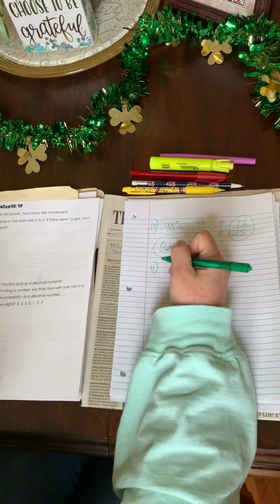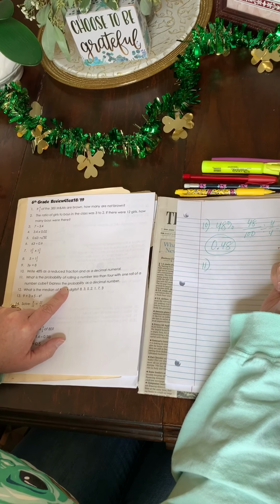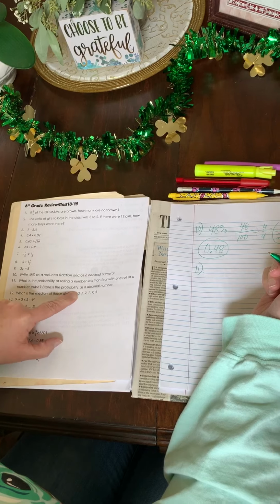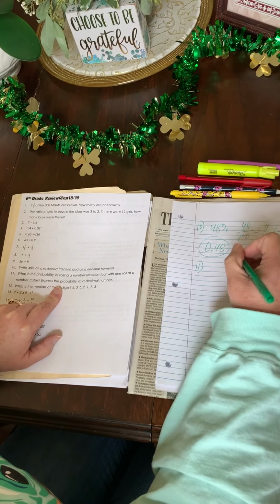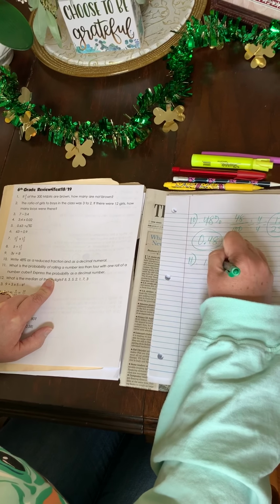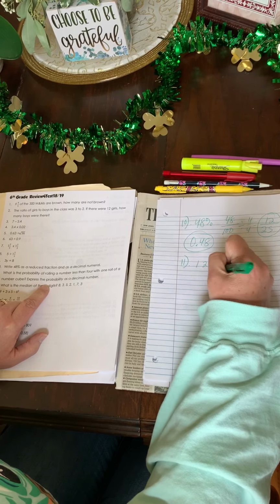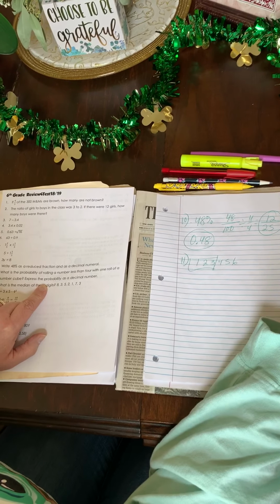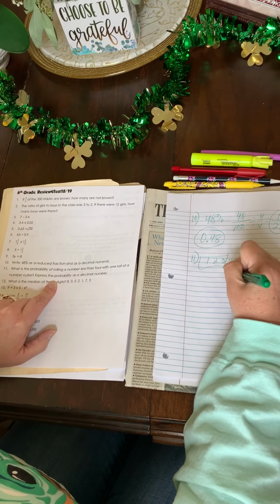All right, number 11. What is the probability of rolling a number less than 4 with one roll of a number cube, and express the probability as a decimal number? Let's see. A number less than 4. So on a number cube, meaning dice, there's 1, 2, 3, 4, 5, 6. Number less than 4. That means half of them are less than 4. So let's see. So that's 1/2.